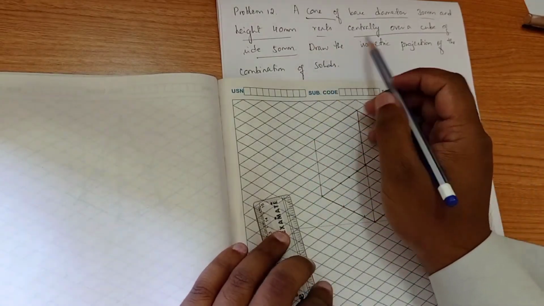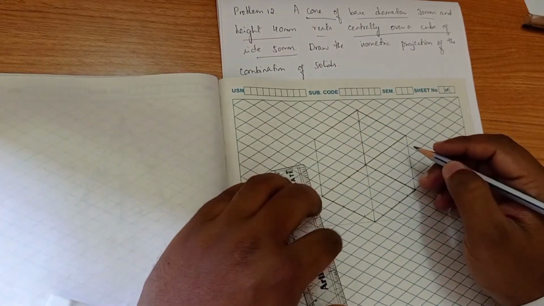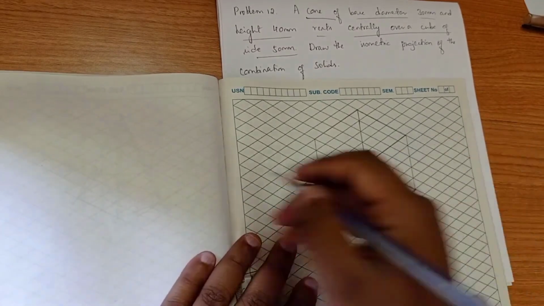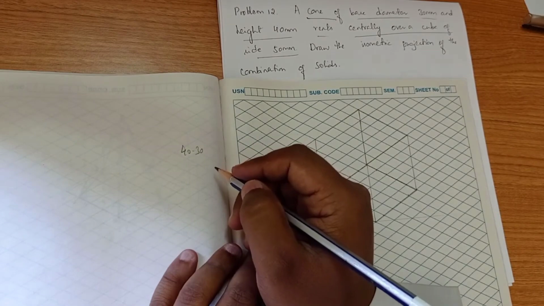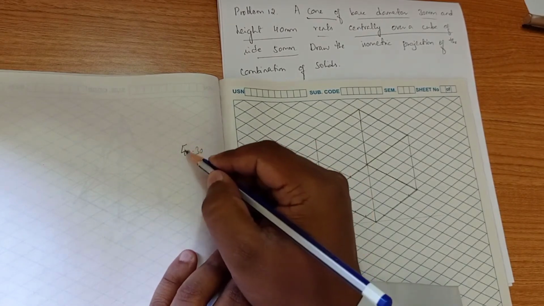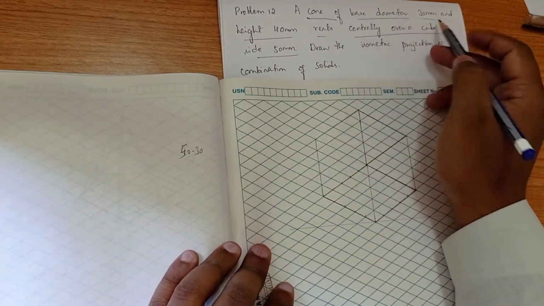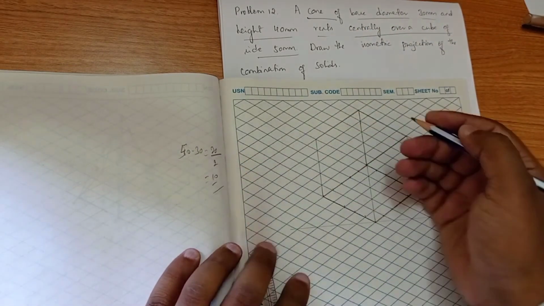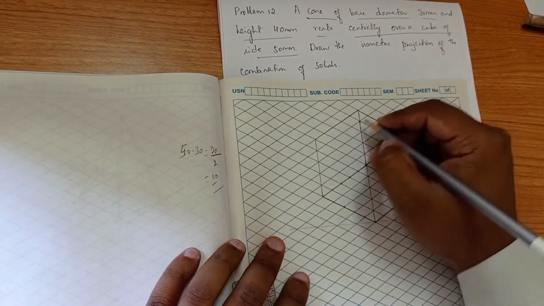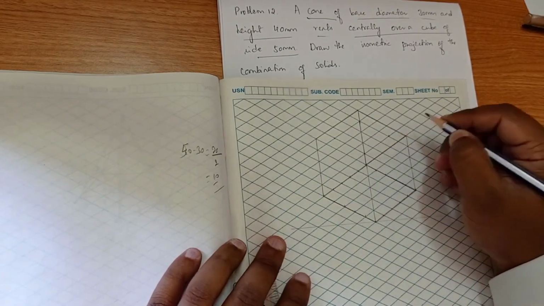Now centrally over it we have to place a cone of diameter 30. The cube is 50, and we need a cone of base diameter 30. So 50 minus 30 is 20, divided by 2 means 10. So 10 on either side. We subtract by 10 on either side diagonally like this.